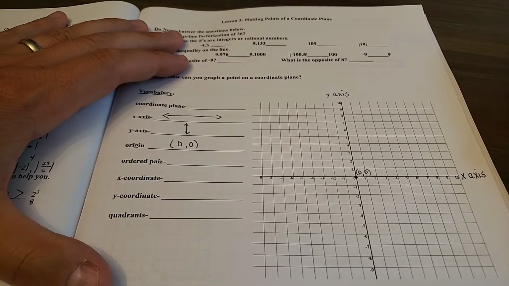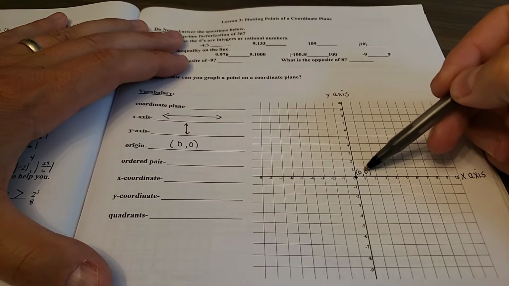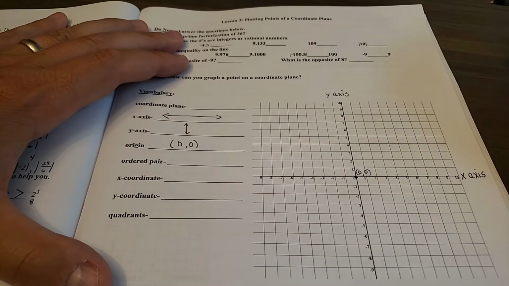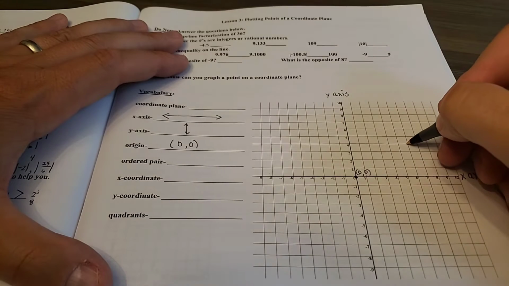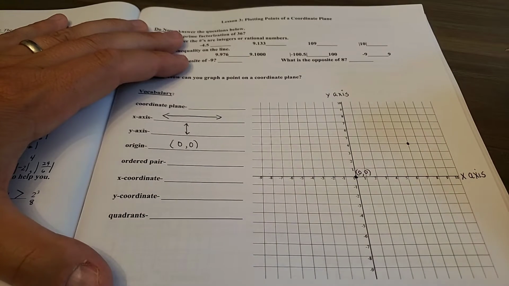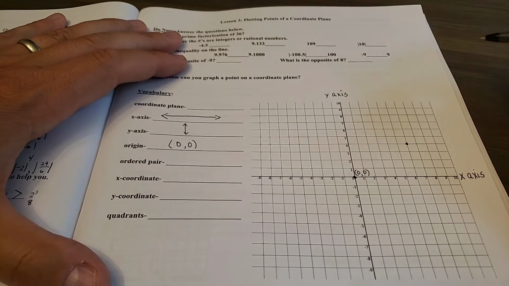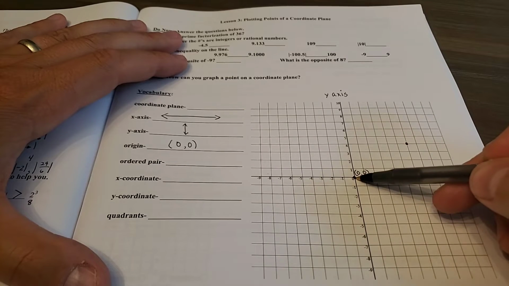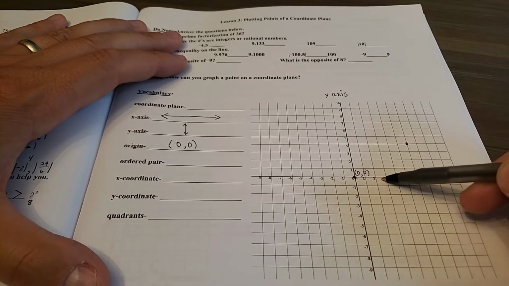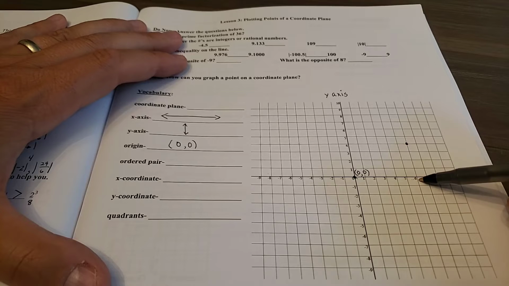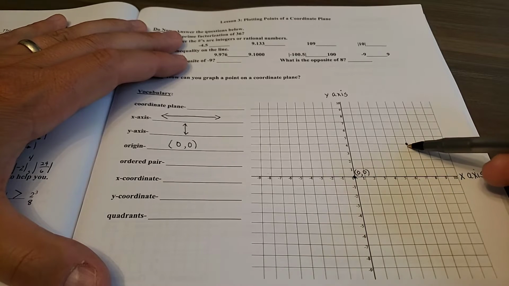Now, an ordered pair is basically a point. So if I wanted an ordered pair, let's say right here, how is that ordered pair read? Well, you always start at the origin. You always travel on the x-axis first. This would be 6, 4.